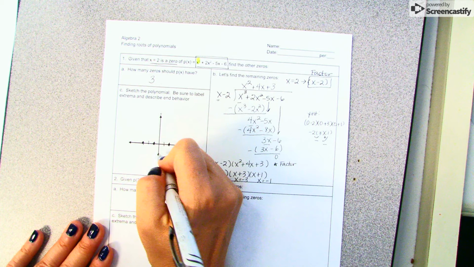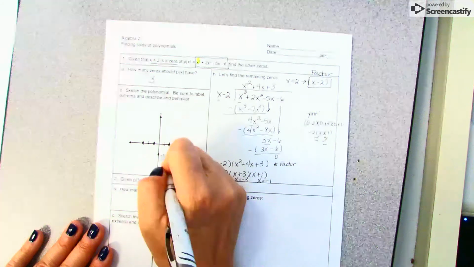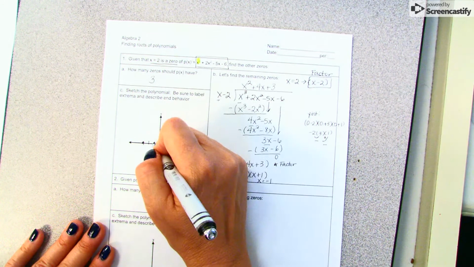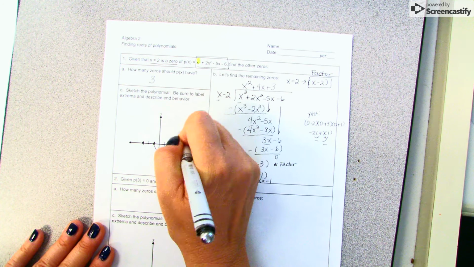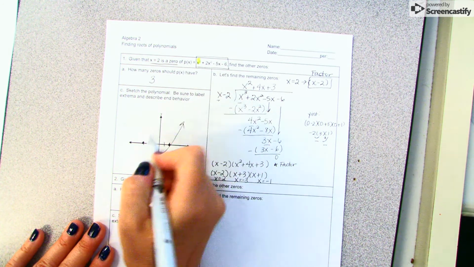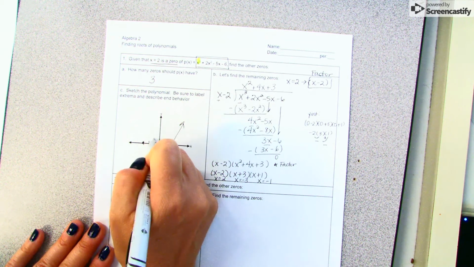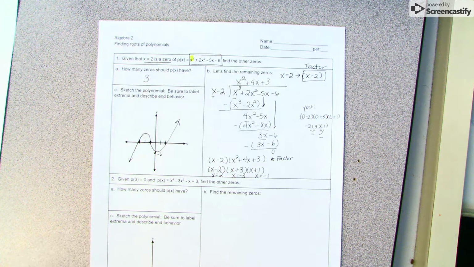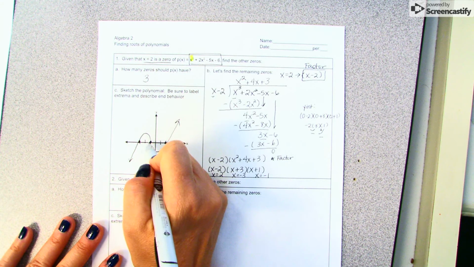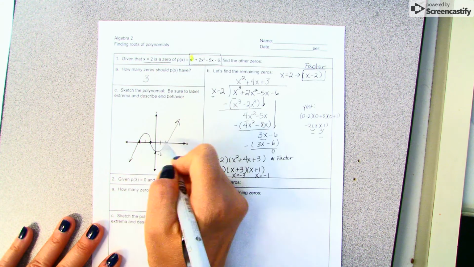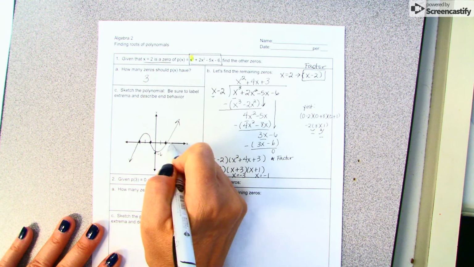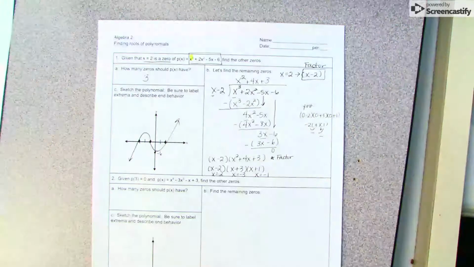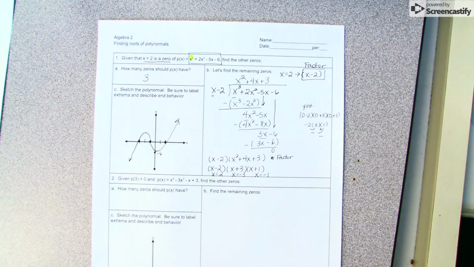There's no multiplicity. So I know that between here and here, I'm down in the negative area, which means since I don't have a bounce, this is up here, and then it flows through to wrap that up. You can definitely plug in a negative 2 just to make sure. You can plug in a 3 just to make sure, or a negative 4 just to make sure that my graph is correct. Okay? So make sure you understand this first problem. You can look at the video again, and then we're going to go over number 2.